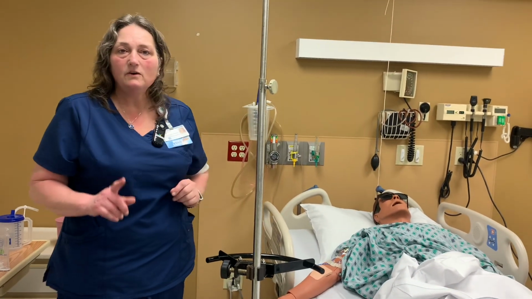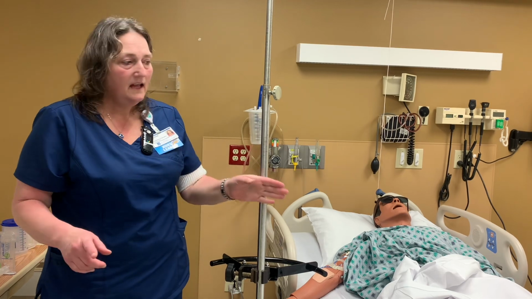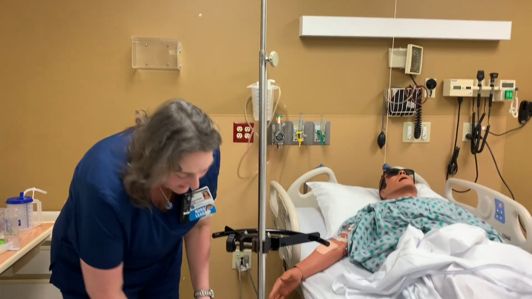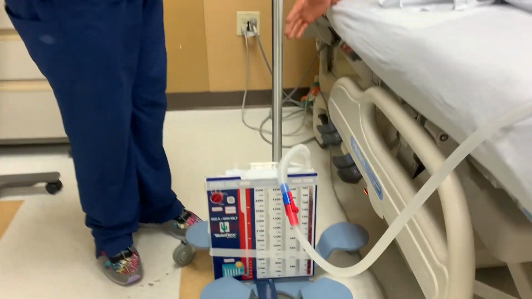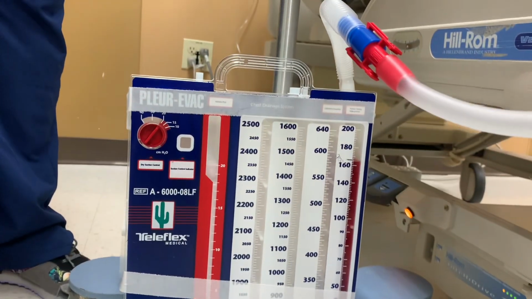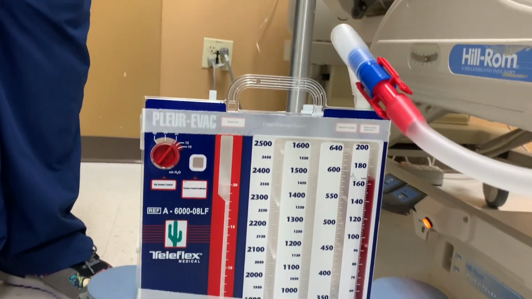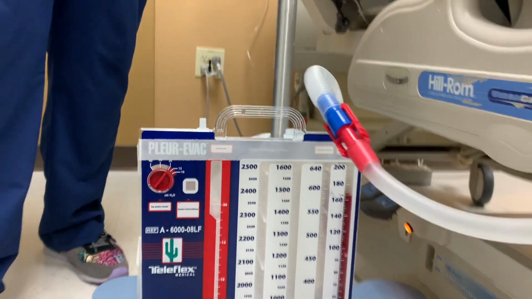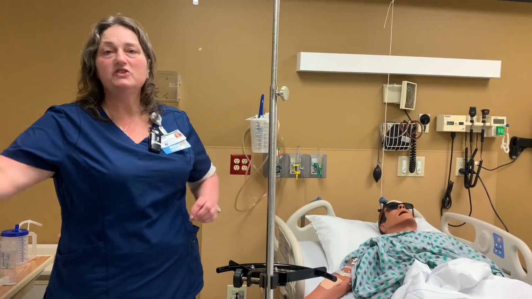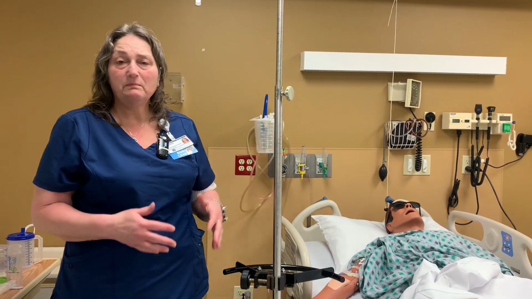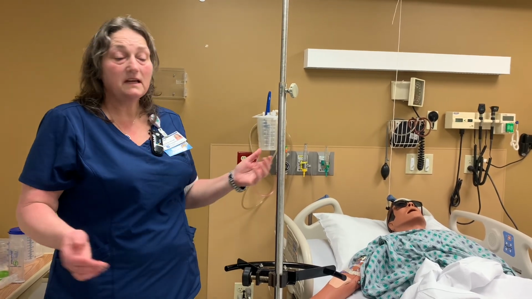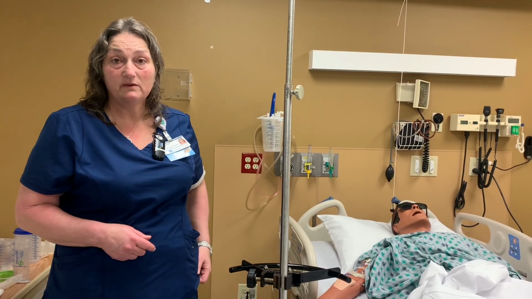Now you might see an order to water seal, and that means we're going to take the patient off suction, and the chamber is going to just drain with gravity. So you're not going to have suction when the order says to water seal. You'll sometimes see that order when the patient's going to imaging. They'll say, place patient to water seal during transport. Or sometimes they'll just have it at water seal with the patient in the room as well.